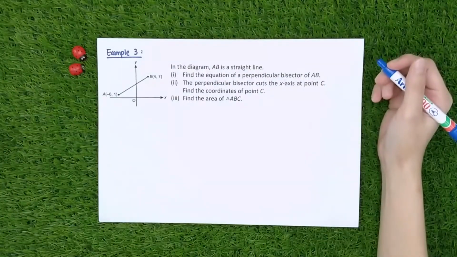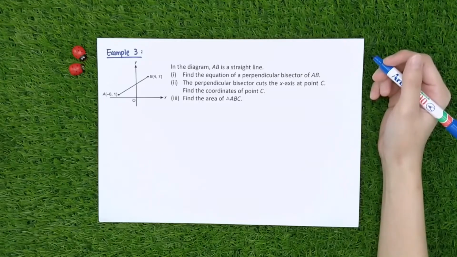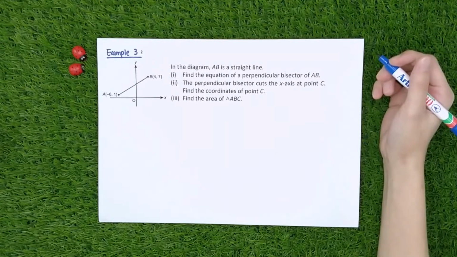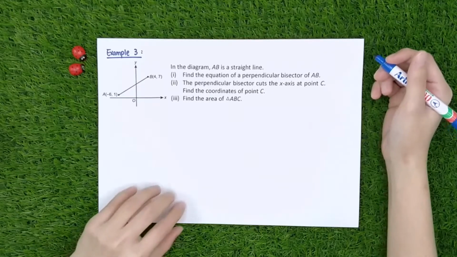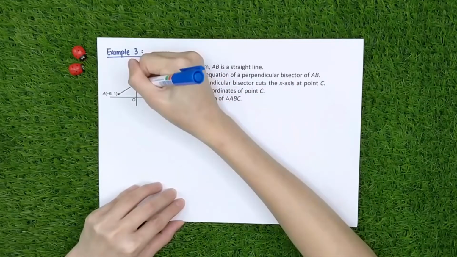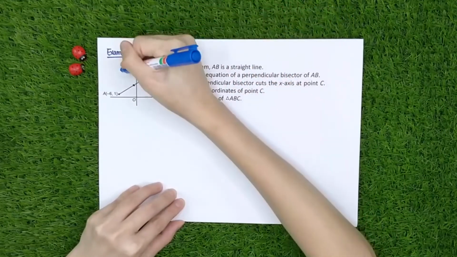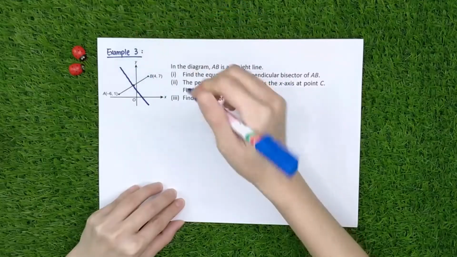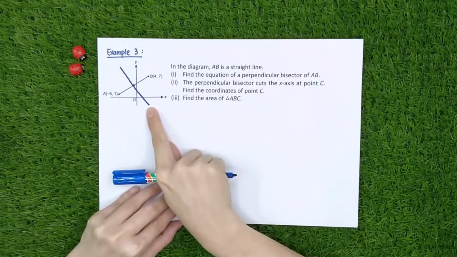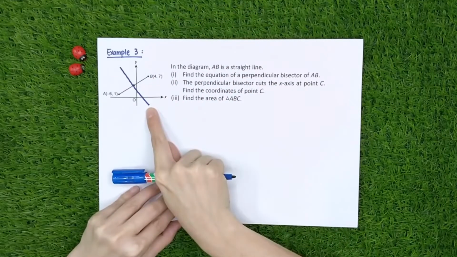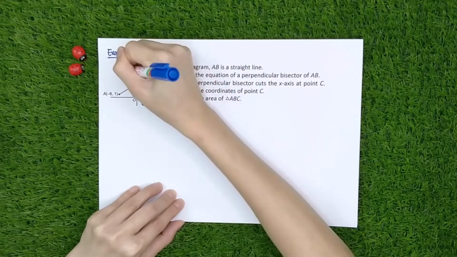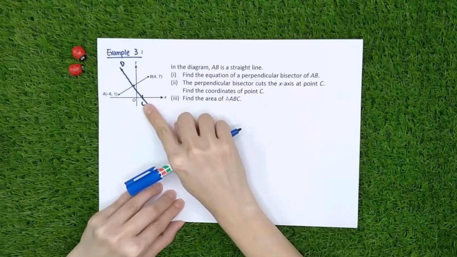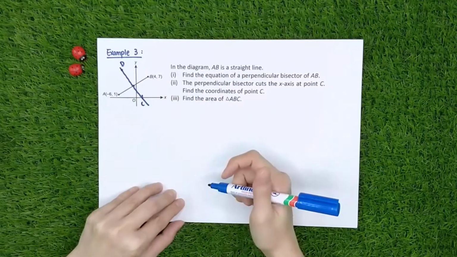Example 3. In the diagram, AB is a straight line. Find the equation of the perpendicular bisector of AB. We have to know what the perpendicular bisector of AB is, okay? Bisector means this is the midpoint of AB and this is the straight line. So this is the equation of the perpendicular bisector of AB. Let me give it a name. Here is C, here is D. So the equation is CD. We have to find the equation of CD.